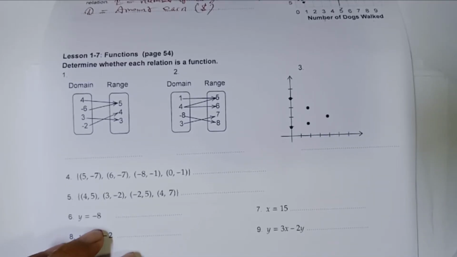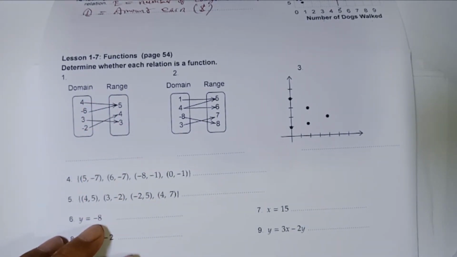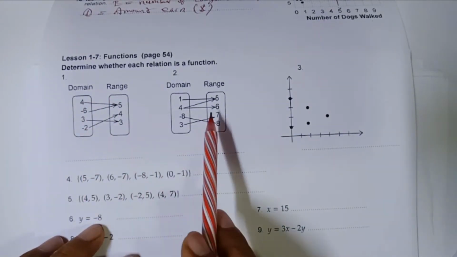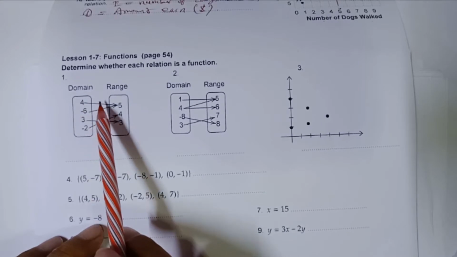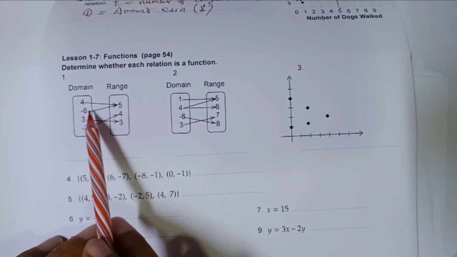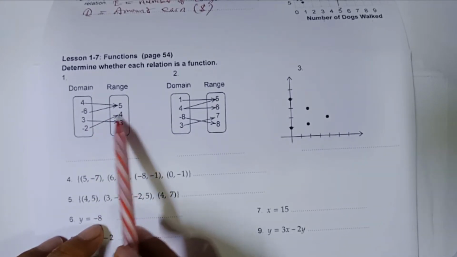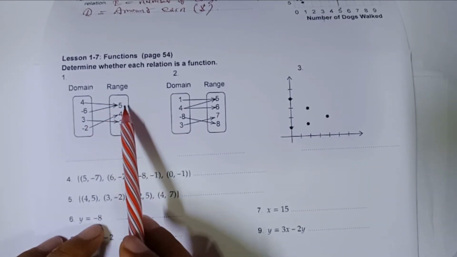Lesson 1-7 Function. Determine whether each relation is a function. You have the domain and you have the range. Now, for a relation to be a function, it must be one-to-one, which means one domain corresponds to exactly one range. So this one right here, one domain, one range, one domain, one range, one domain, one range, one domain, one range. So this is a one-to-one function.